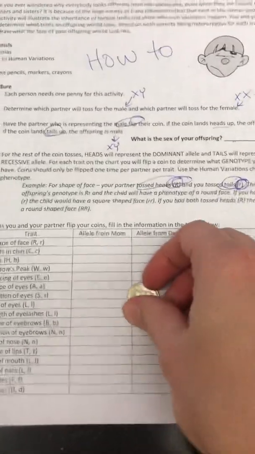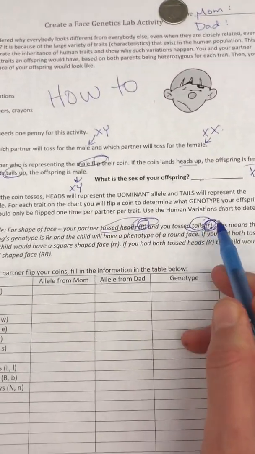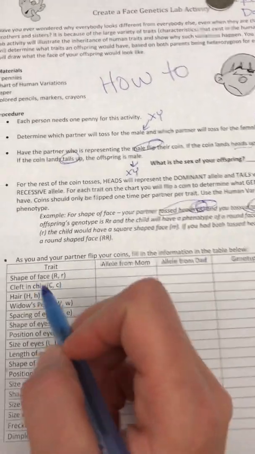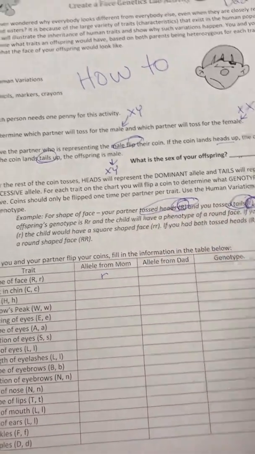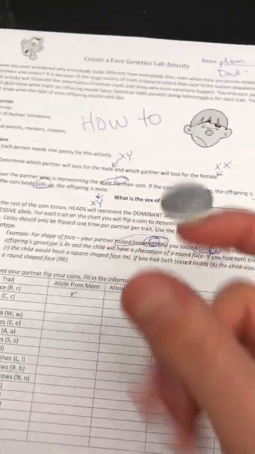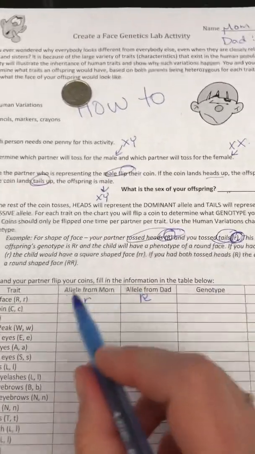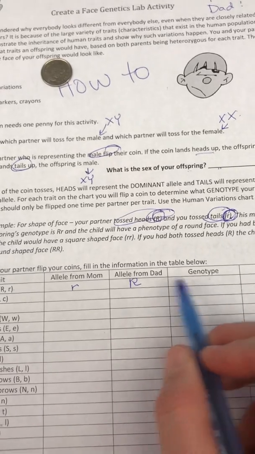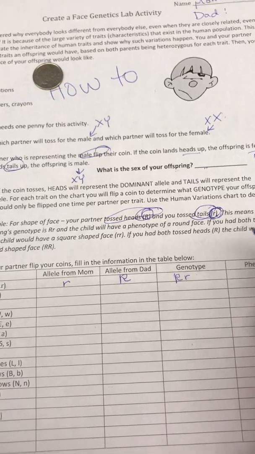Okay, so let's do a practice one. So the allele for mom, we flip, and that's tails. Because it's tails, you use the lowercase letter. In this case, the letter we're going to use is the lowercase r. Allele for dad, let's flip. Heads, so we get the dominant gene. Whenever you're doing the genotype, you put the capital letter first. So in this case, it's capital R, lowercase r.